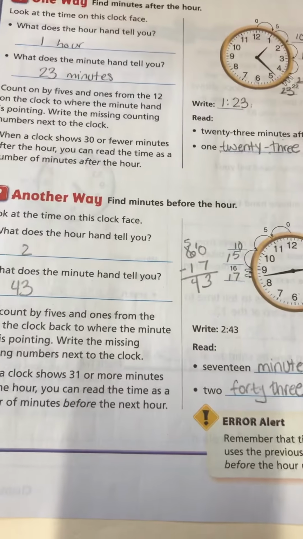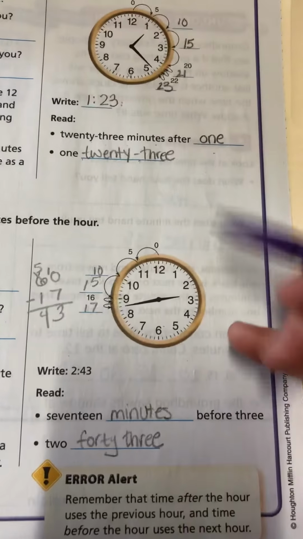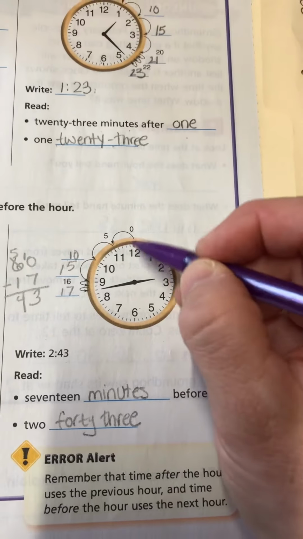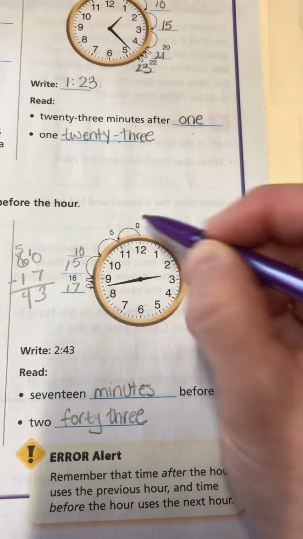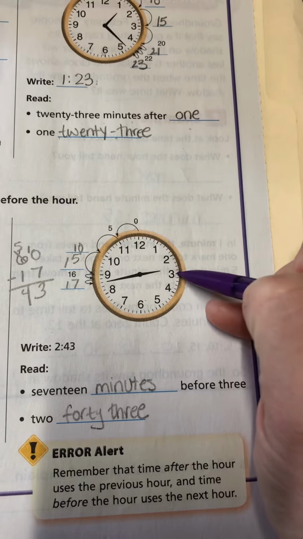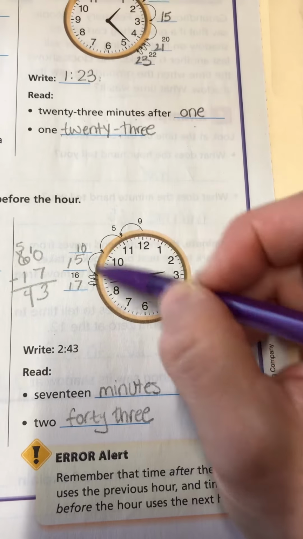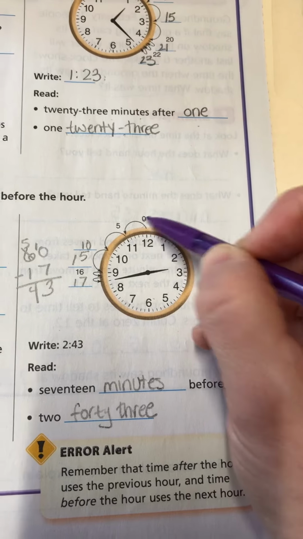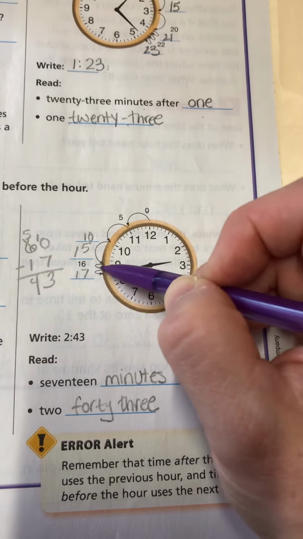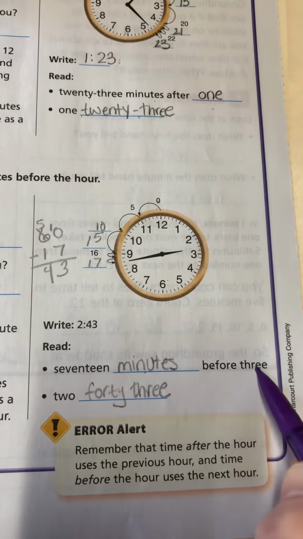Another way to do it is actually subtraction. So we're finding minutes before an hour. So if we look here, we see that our minutes is actually closer over here to noon, or to 12, which we count as a 0. Our hour hand is between 2 and 3, which means that it's 2 o'clock for the hour. And then our minute hand, we're going to count backwards from our 12, which counts as 0, 5, 10, 15, then we're going to do little ones, 16, 17. So I know that it's 17 minutes before 3.